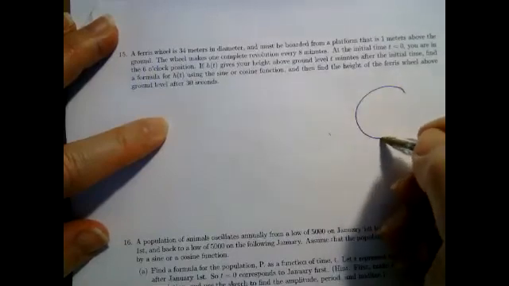Has anybody done the review and struggled on something? I doubt it. Anyway. So I look at number 15. A Ferris wheel has 34 diameter.